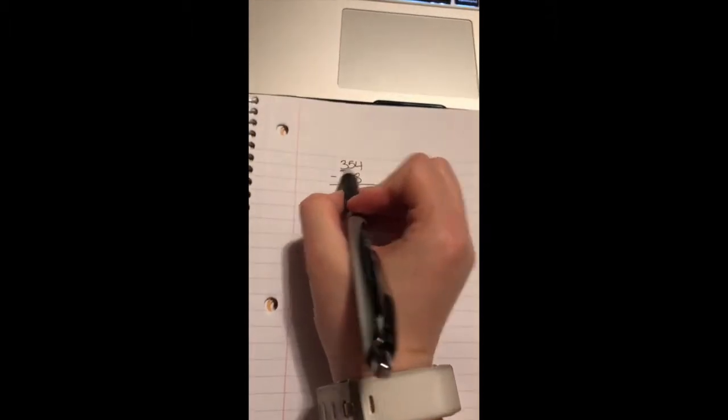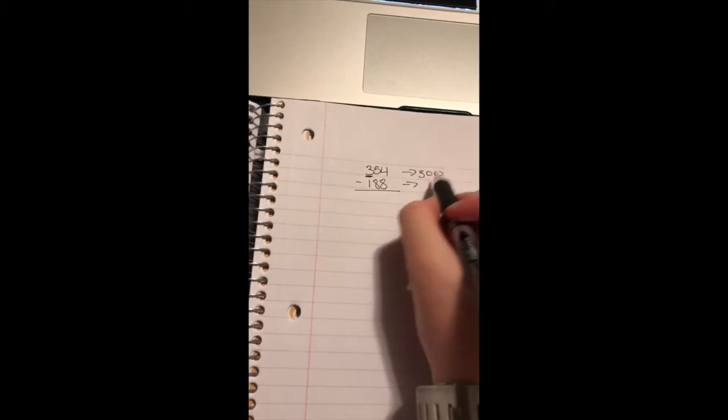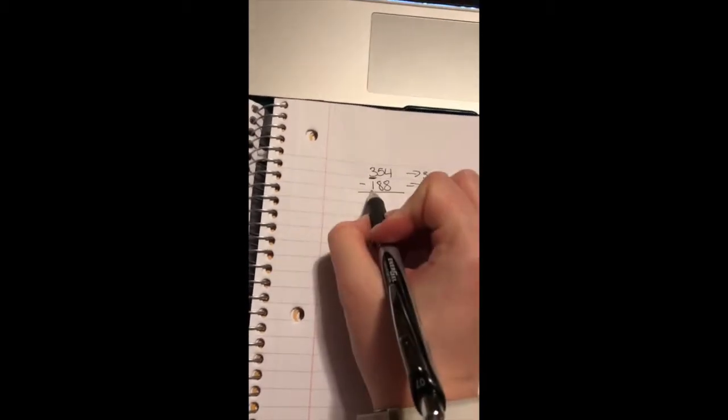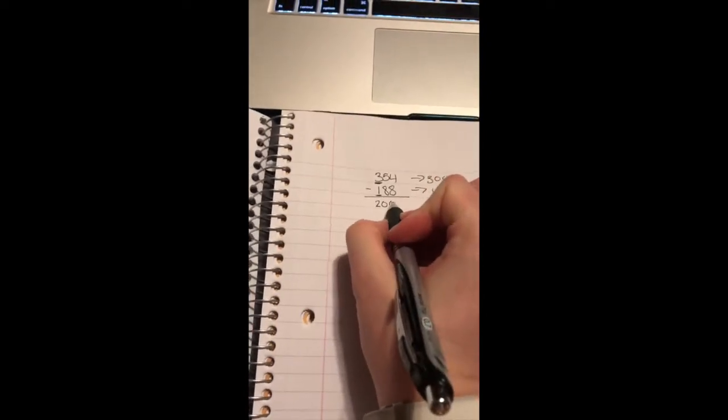So let's take 354 minus 188. The first thing we're going to do is look at the hundreds places. So we know that this is 300. This is potentially 300. And then this is 100, because we're also looking at this. So we know that the difference between 100 and 300 is 200. So we're going to write 200 right here.